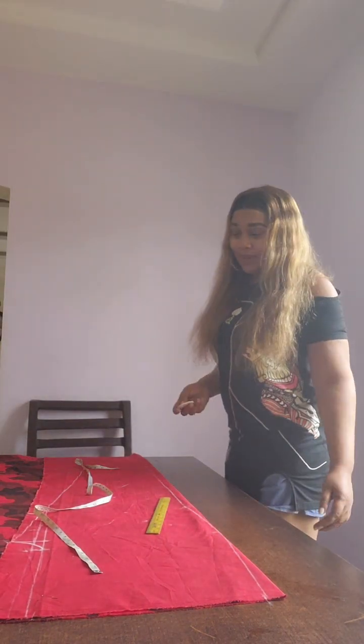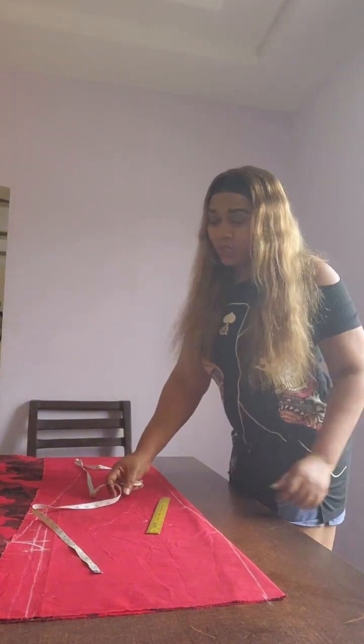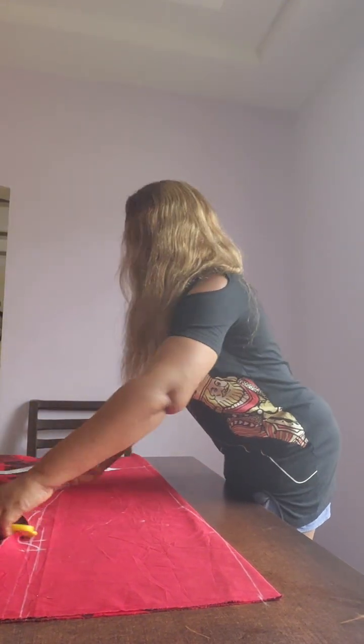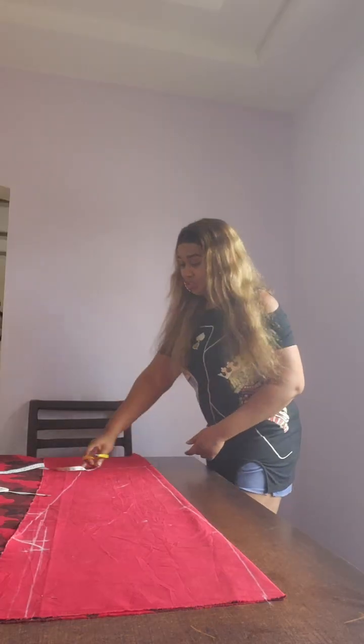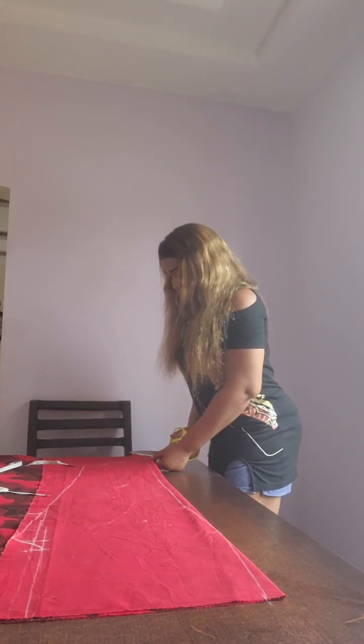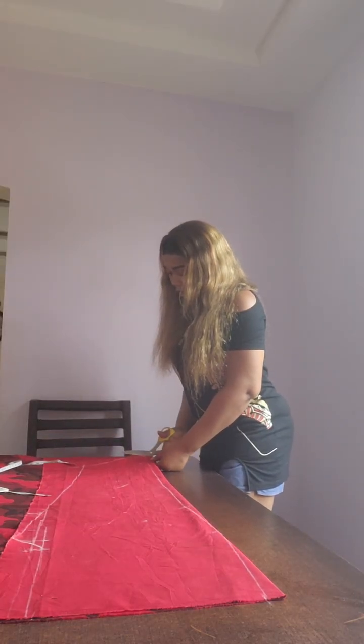Okay, so from there now I'll now cut. So watch how I'm going to cut the trousers, and you see it give us the shape you've been looking forward to see.